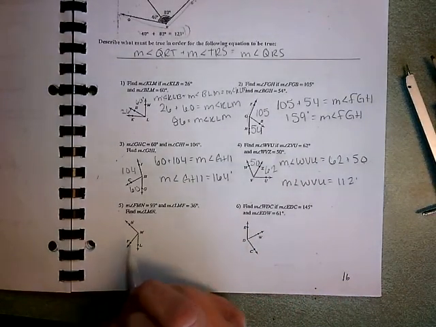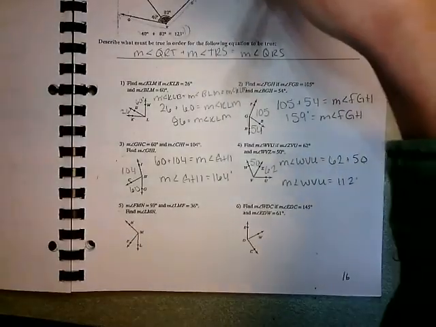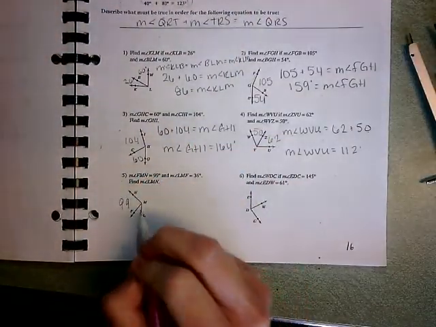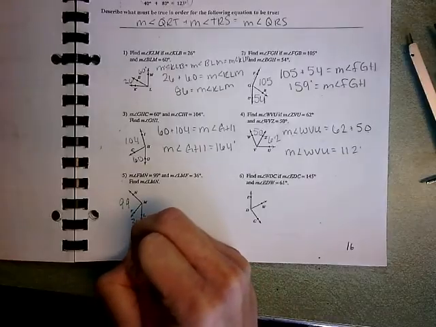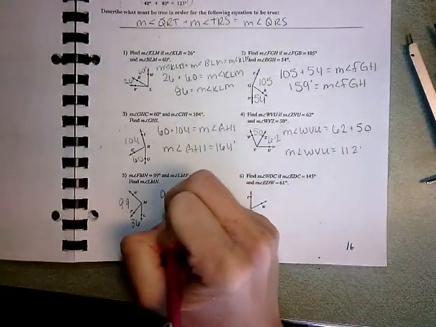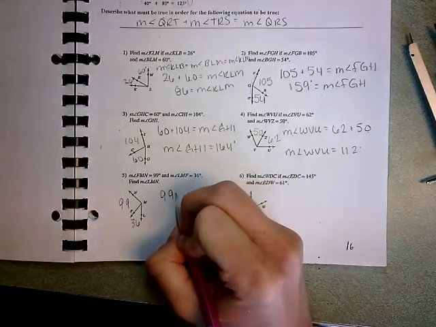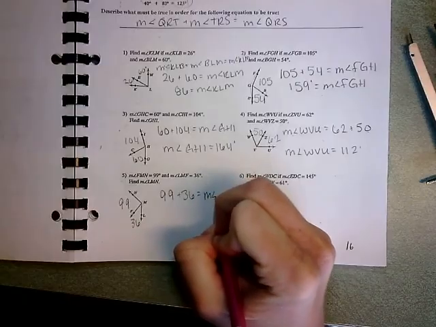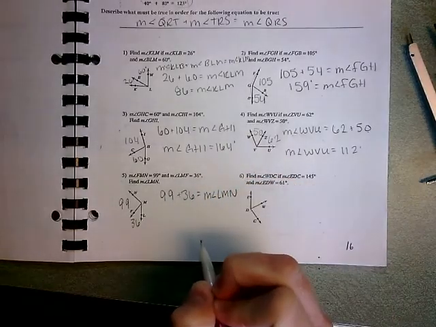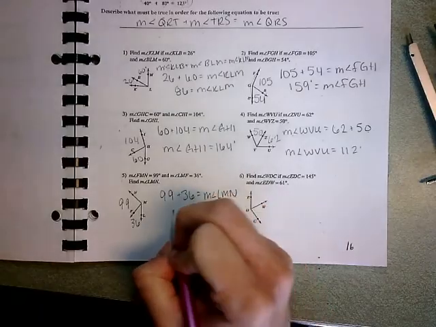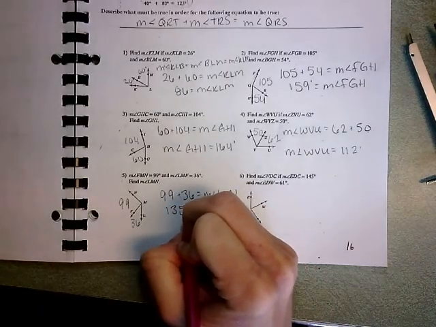Okay, so number 5. FMN is 99 and LMF is 36. We want to find LMN. Again, part plus part is equal to the whole. So 99 plus 36 gives me the measure of angle LMN. 99 plus 36 is 135.